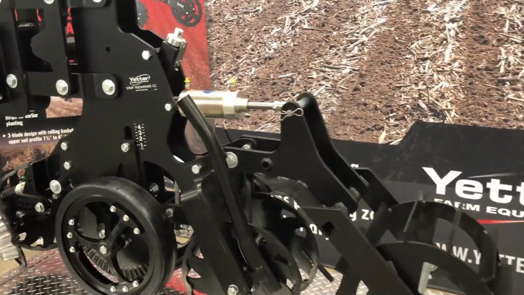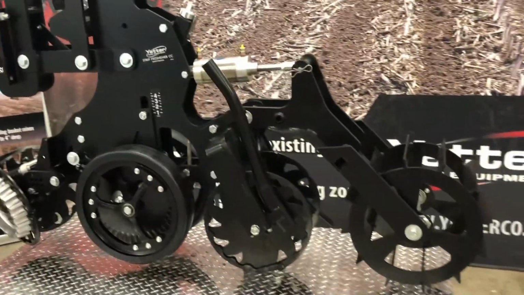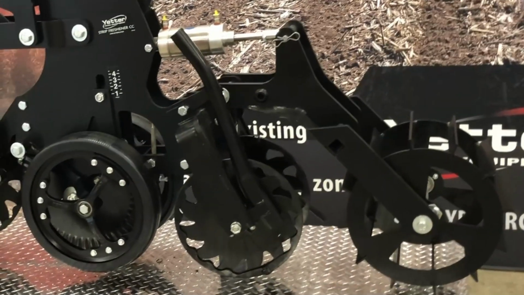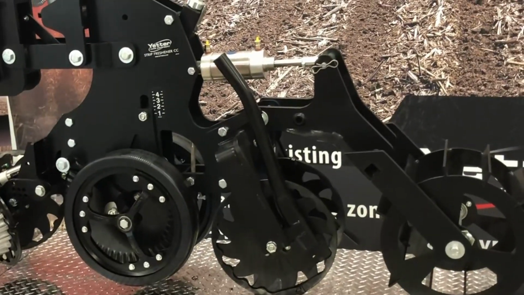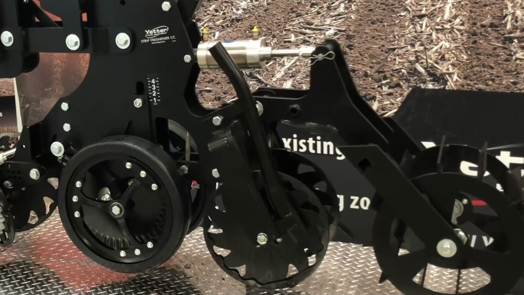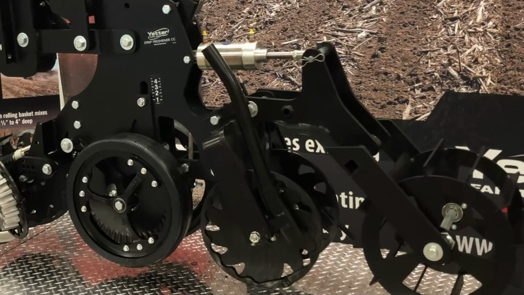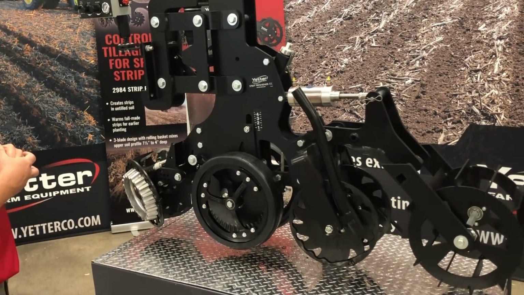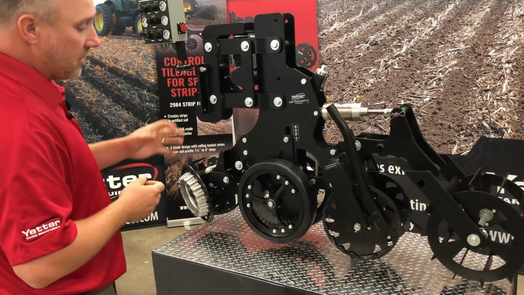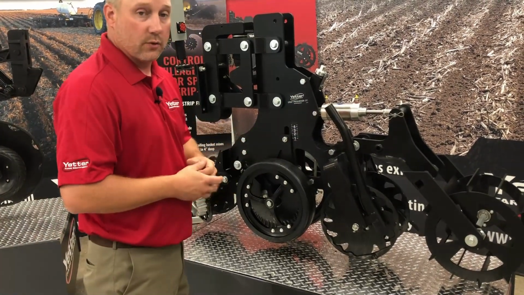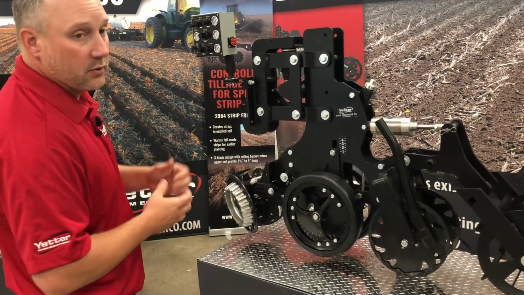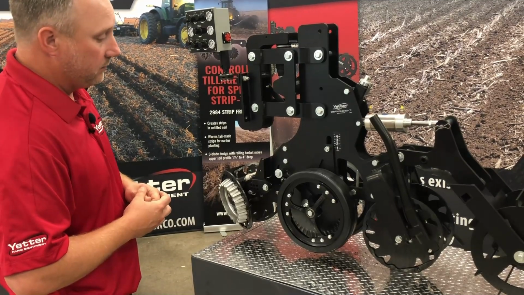Maybe in your strip till system, we want to put on our P&K, our dry fertilizers, and we want to do that in the spring, maybe to lessen our chances of soil erosion or anything like that. So maybe we'll end up running this a few weeks ahead of time or a month ahead of time in the spring, ahead of planting. And so we'll put that dry fertilizer and we'll mix it in throughout that strip. The Strip Freshener and the Strip Freshener CCs give you that ability.